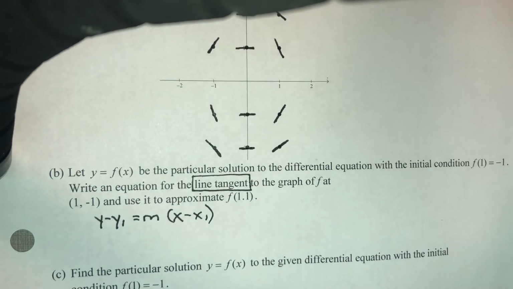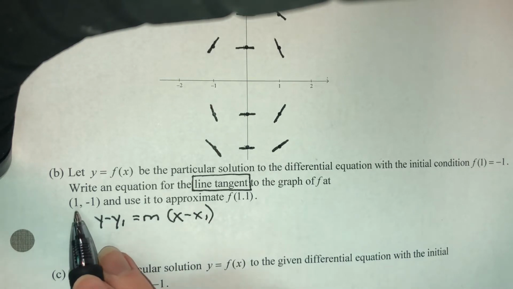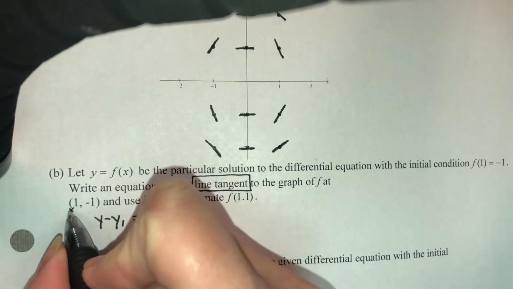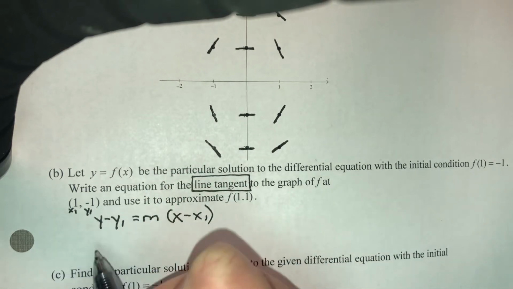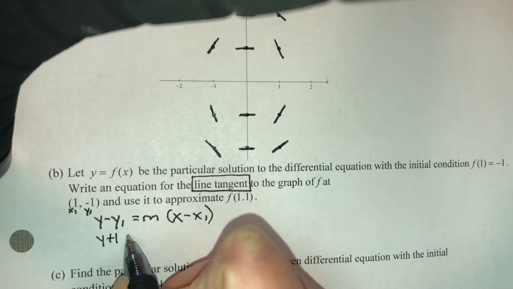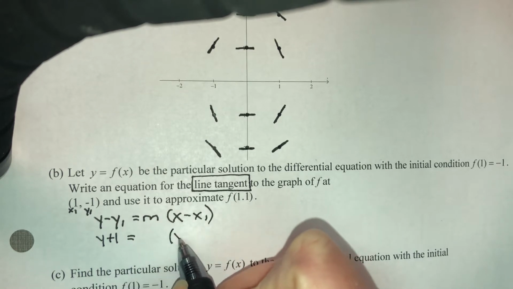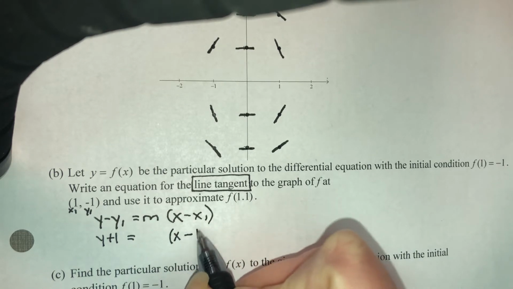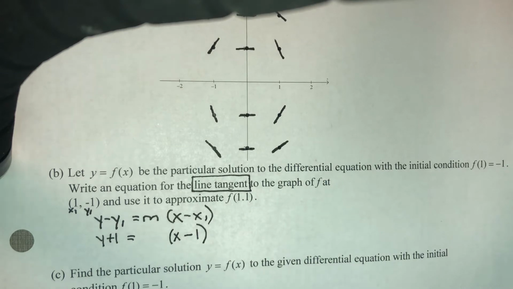So now what can we fill in? What do we know? Well, we have this point, (1, -1). That's our x1, y1. So we'll go y minus negative 1, which would be plus 1, equals something times x minus 1. But we need the slope.